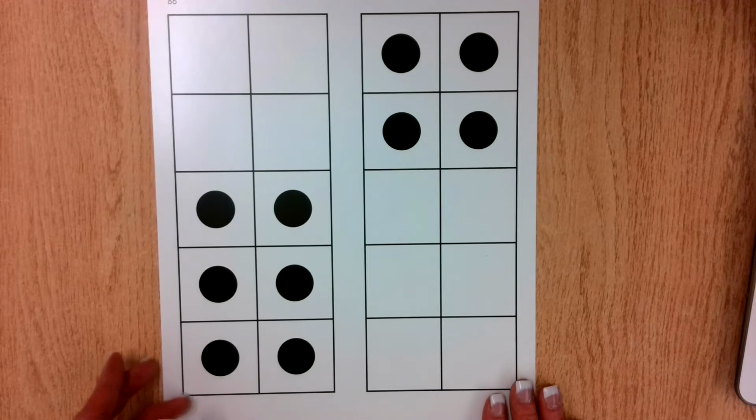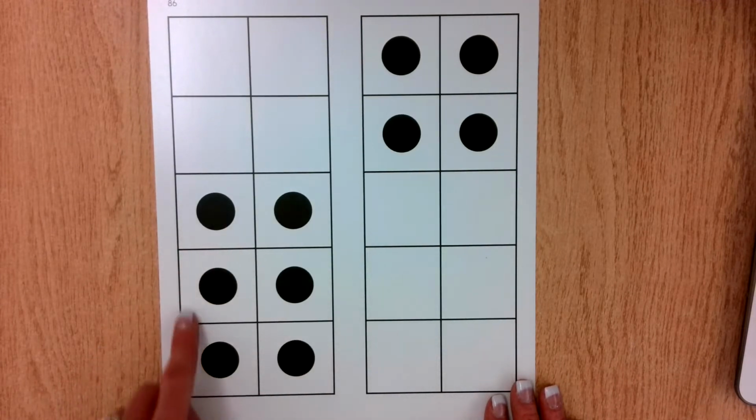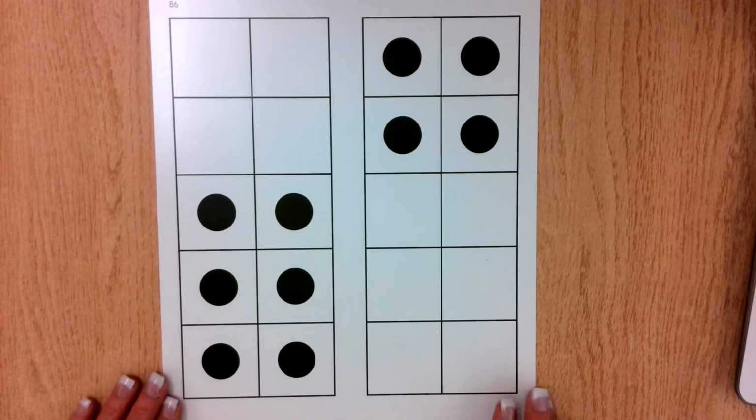Right? Maybe you saw it a different way. Maybe you saw 6 and there were 4 missing, right? So you know that there's 10. Perfect. All right, last one.